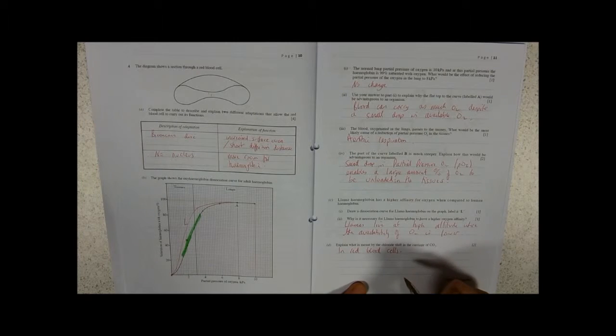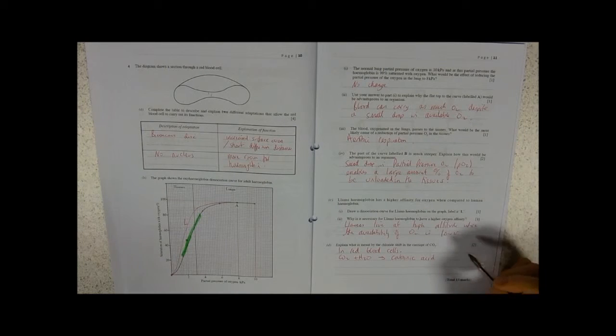But the full kind of story is CO2 combining with water to give carbonic acid. So our CO2 plus H2O gives our carbonic acid. And then that's combining with sodium to give sodium hydrogen carbonate.